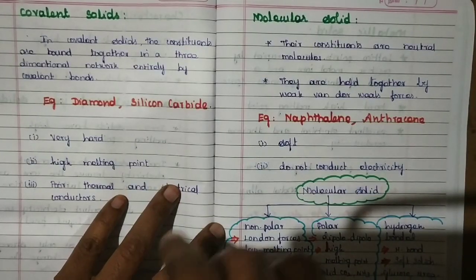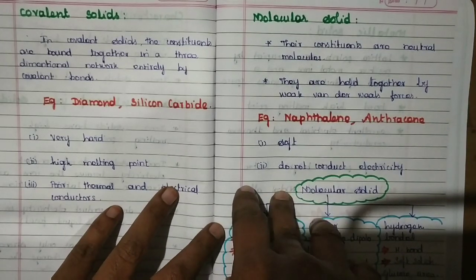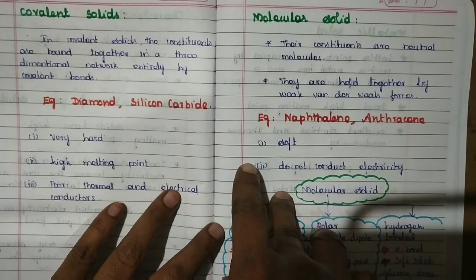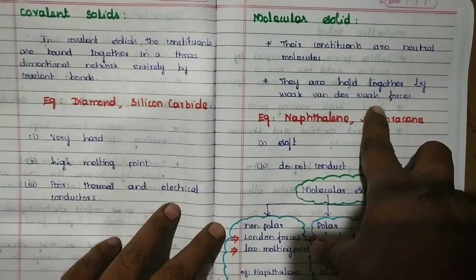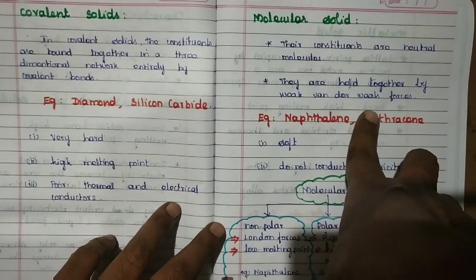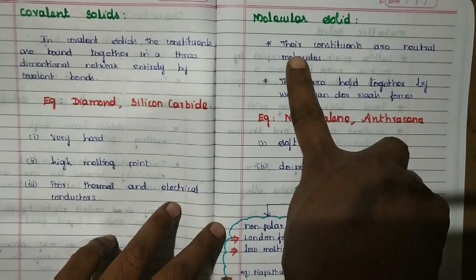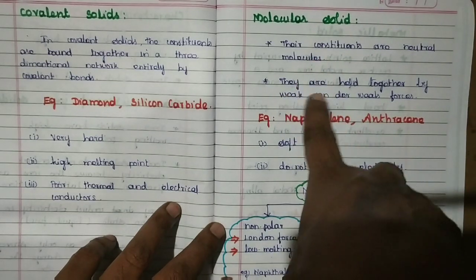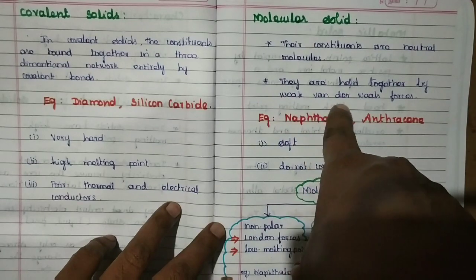Next one is molecular solids. In molecular solids, the constituents are neutral molecules held together by weak van der Waals forces.